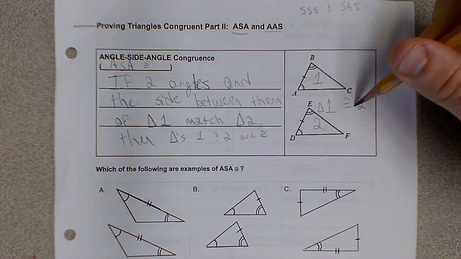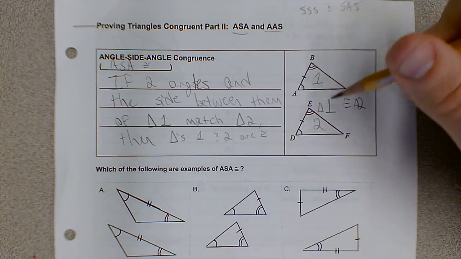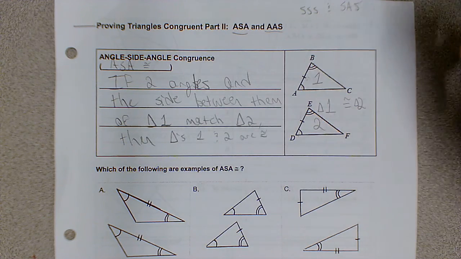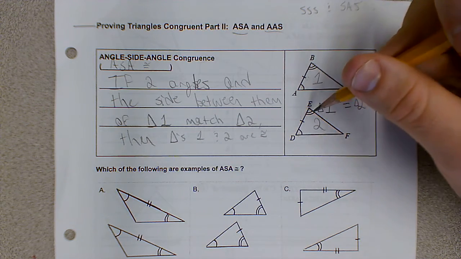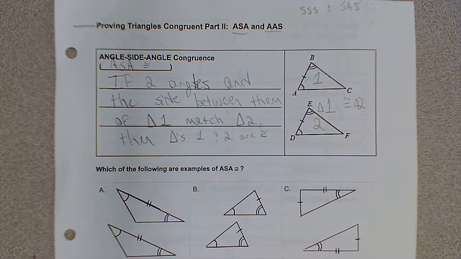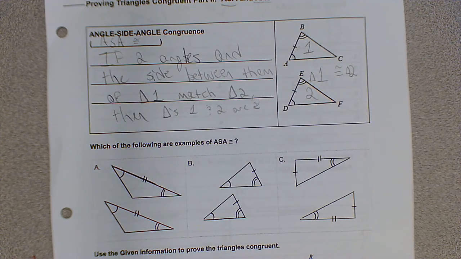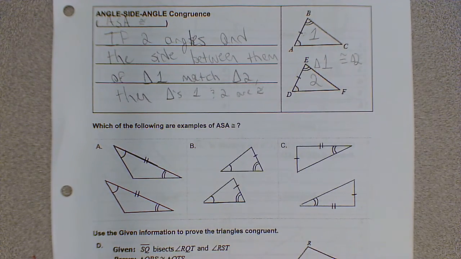So that's really it. We have angle, side, angle, angle, side, angle. Listen to that little song, angle, side, angle, angle, side, angle. You should be able to play that little song to identify angle, side, angle congruence. So moving down to A, B, and C, go ahead and try real quick to identify angle, side, angle. Pause, and then I'll show you the answers in a moment.